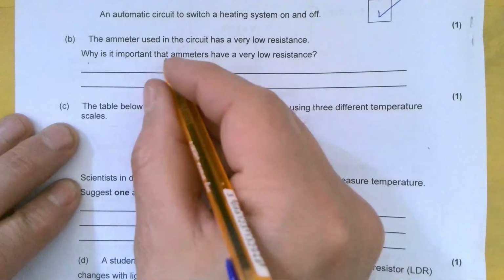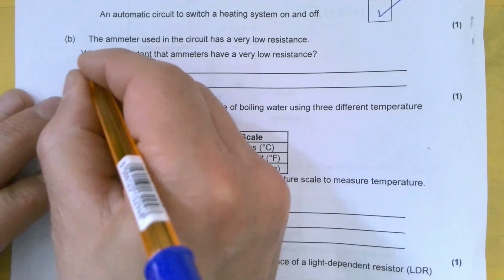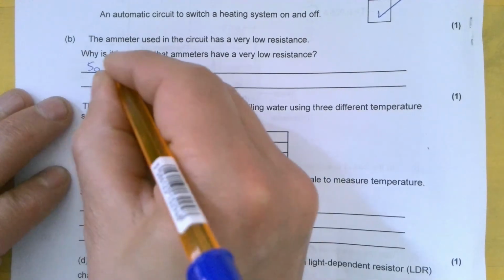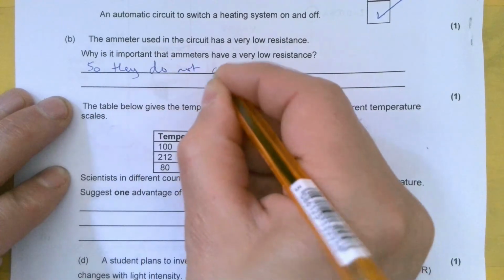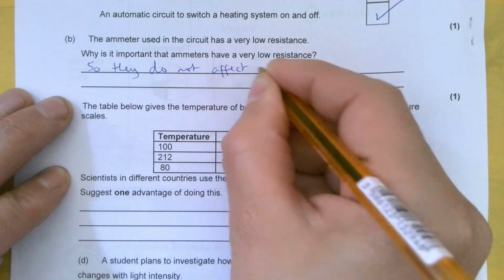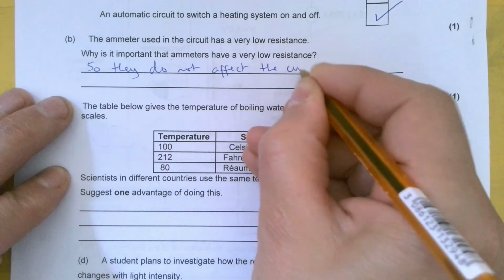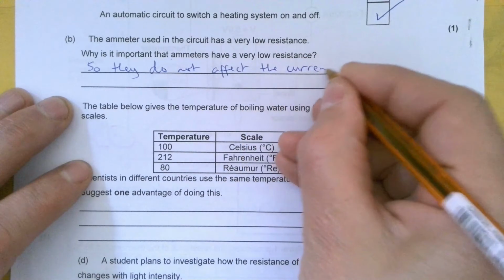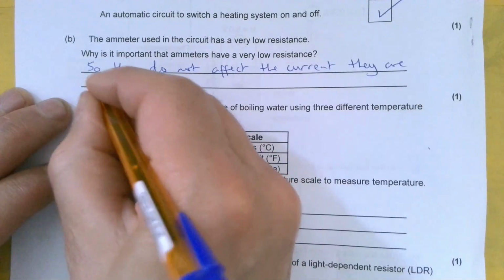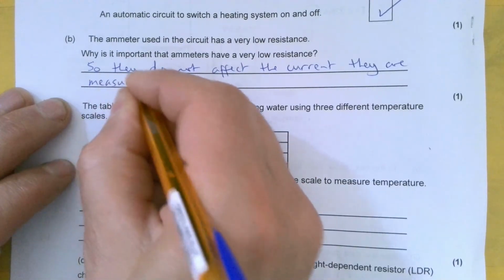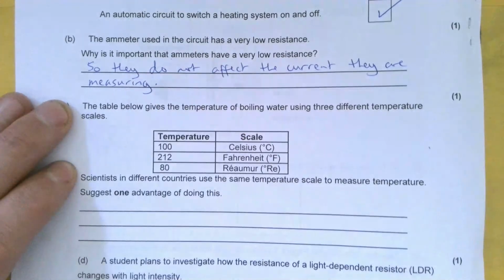So why is it important that ammeters have low resistance? So they do not affect the current they are measuring. And the better the ammeter, the lower the resistance it has.